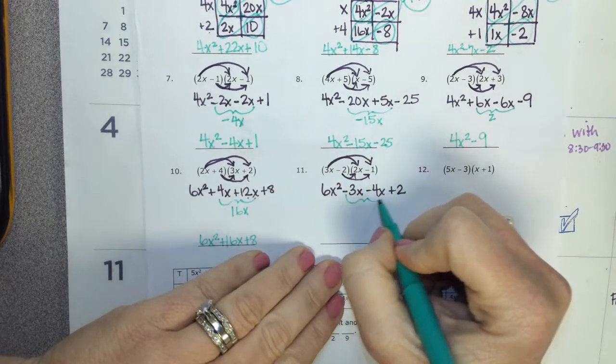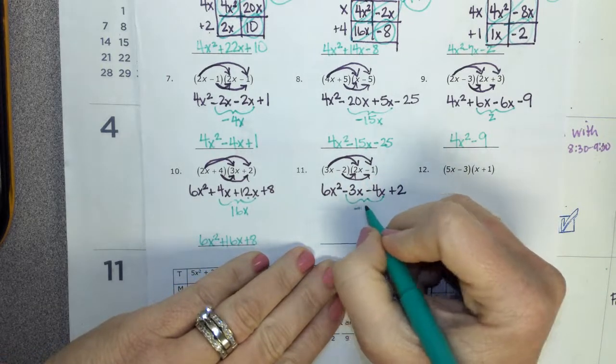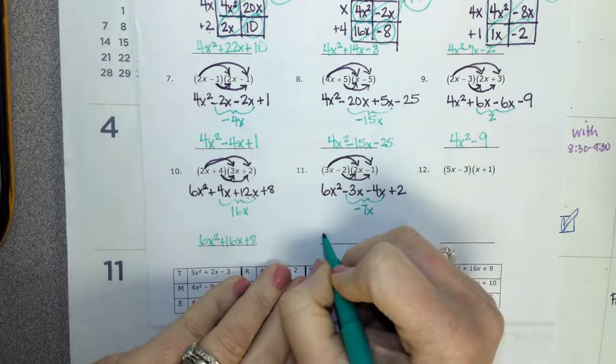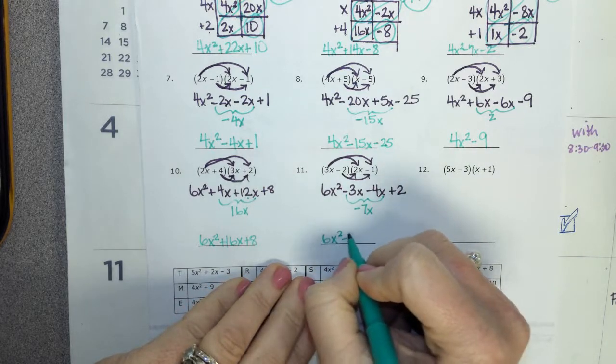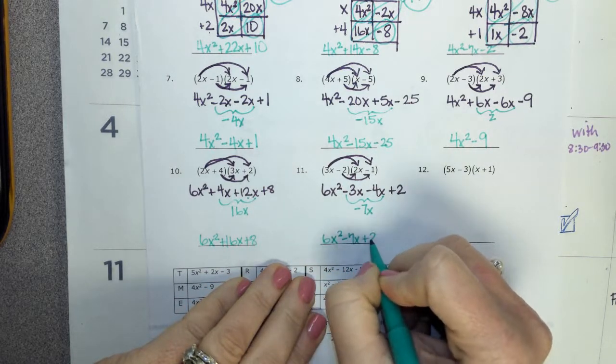So now I'm ready to combine my like terms. So negative 3x minus 4x gives me a negative 7x. So therefore my product would be 6x squared minus 7x plus 2.